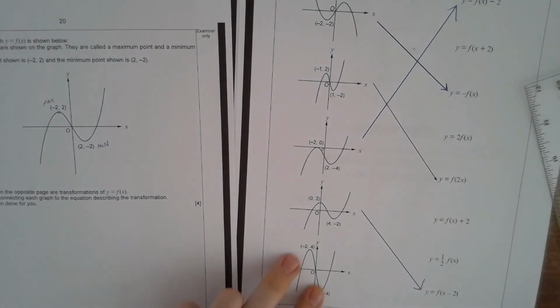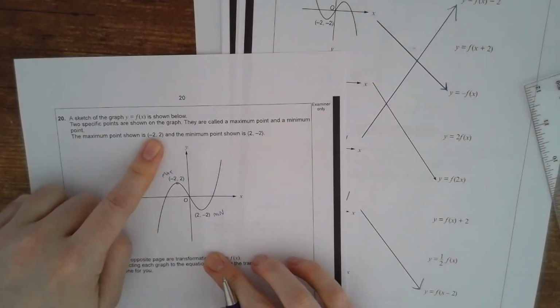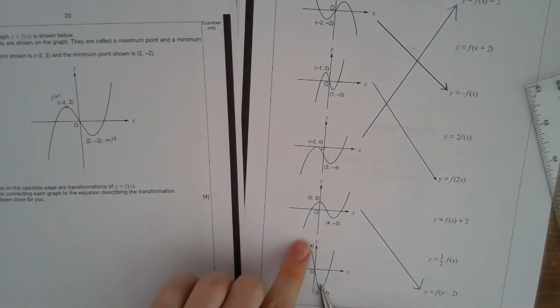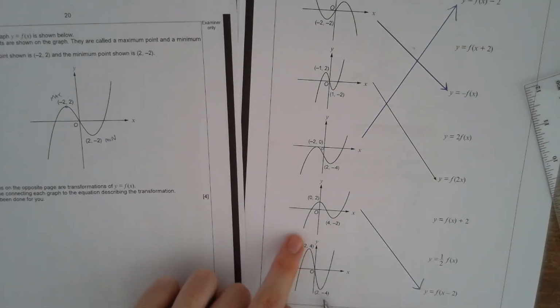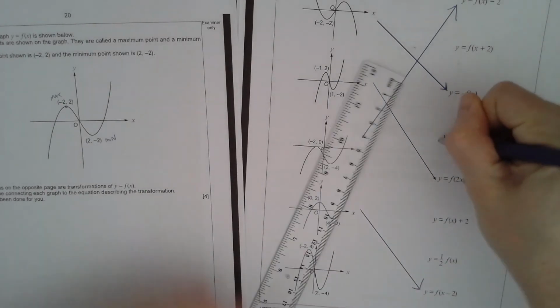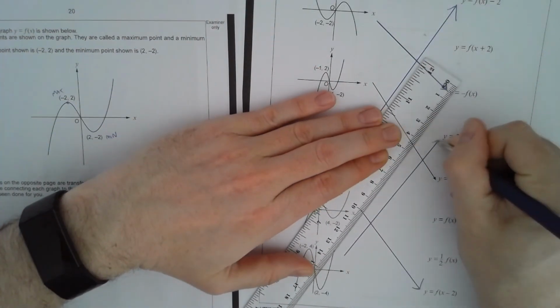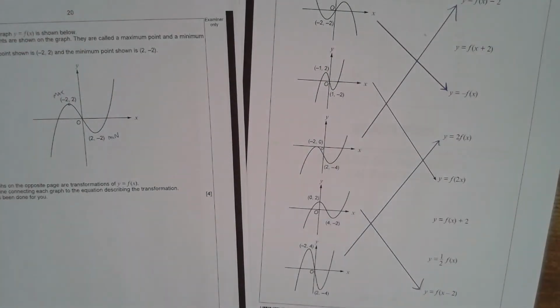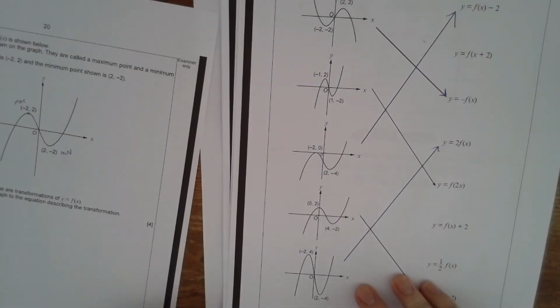And then this one here has been stretched. It's now twice as big, so I'm looking to see a 2. The y coordinates are twice as big as they were originally, so I'm looking to see a 2 in front of the f of x, which would be this one here. Okay? Tricky question, that one there. You need to know all your facts of transformations of graphs really, really thoroughly to be good at that one.